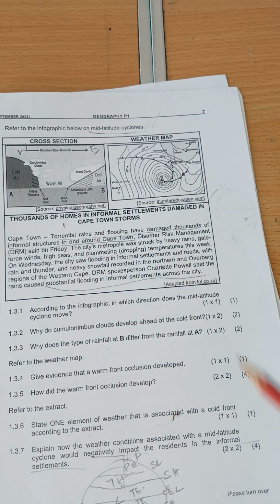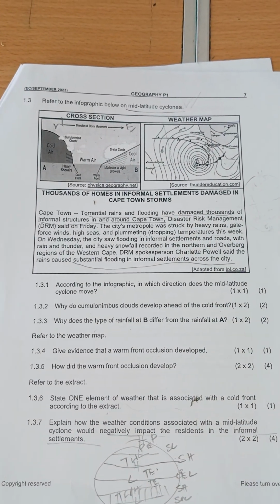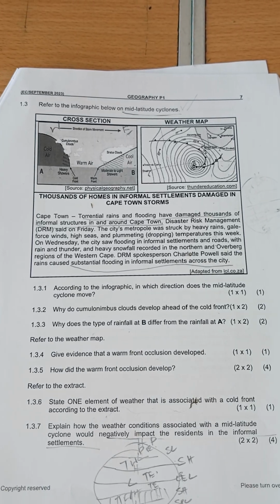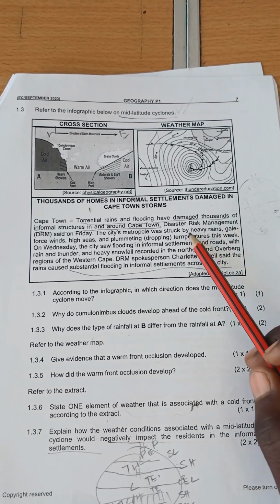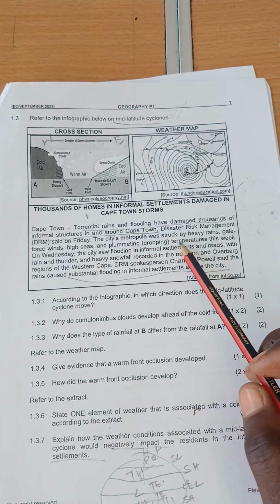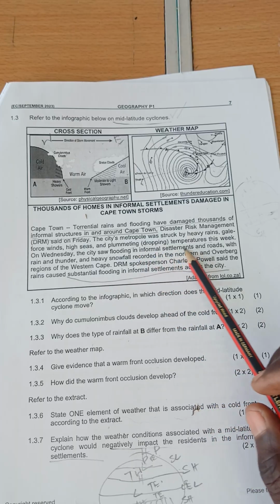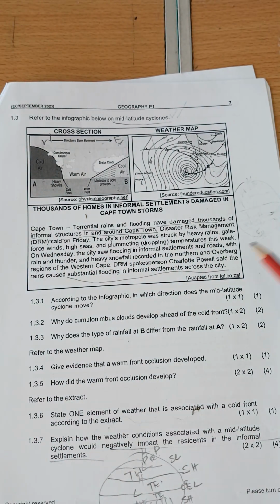Let's read what we have. Cape Town, torrential rains and flooding have damaged thousands of informal structures in and around Cape Town. So you can see that our cold front is associated with heavy rainfall, floods to be specific, which have negative impacts on the environment and also on society. Disaster risk management said on Friday the city's metropole was struck by heavy rains, gale winds, high seas and dropping temperatures this week, because the cold front is approaching, so obviously the temperature will drop.